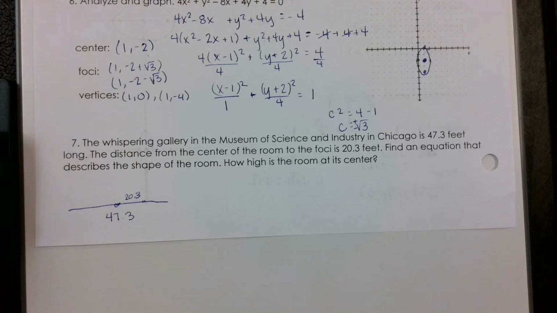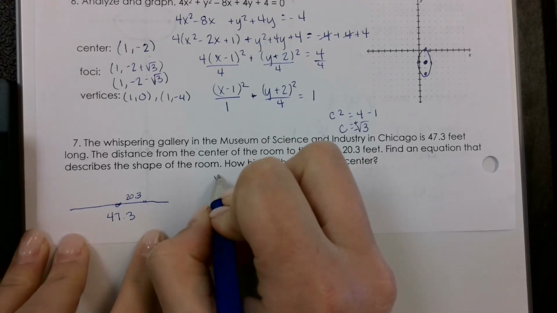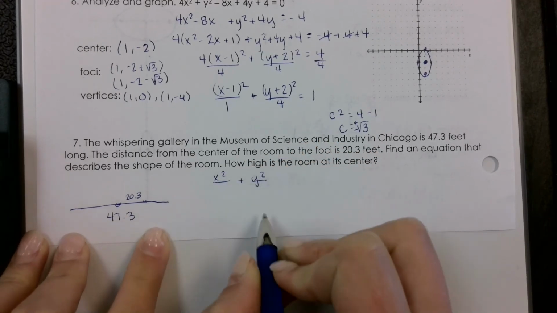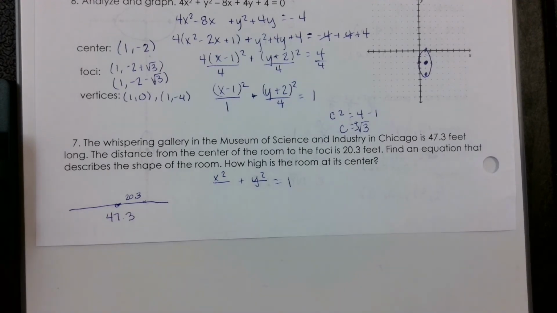So if we're going to write an equation for this, the center is probably just going to be 0, 0, because it doesn't tell you anything otherwise. So most of the time for real life stuff, unless they tell you a specific center, 0, 0 is fine to assume. So we'll say x squared over something plus y squared over something is supposed to equal 1.